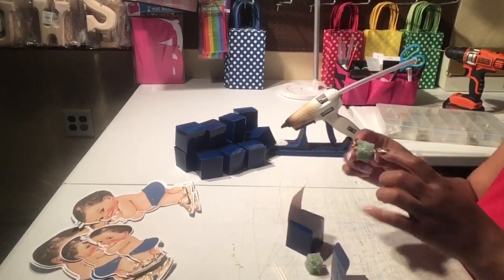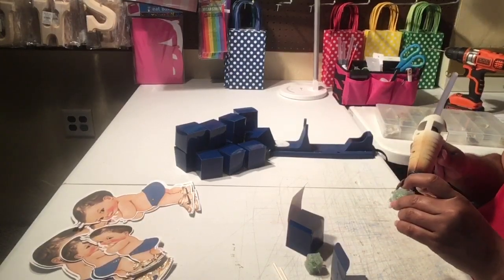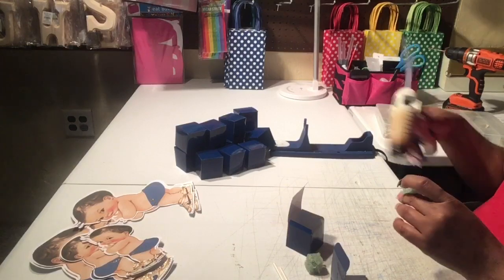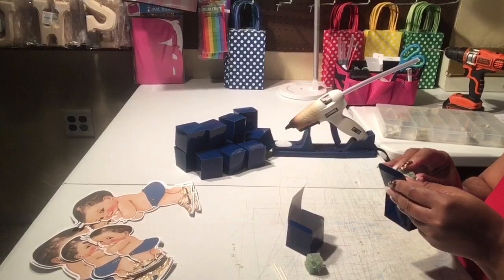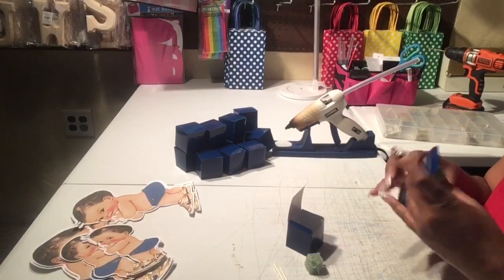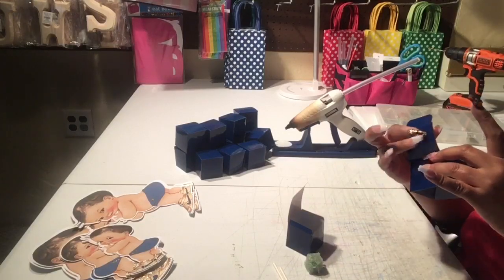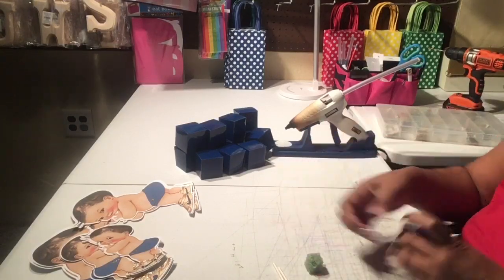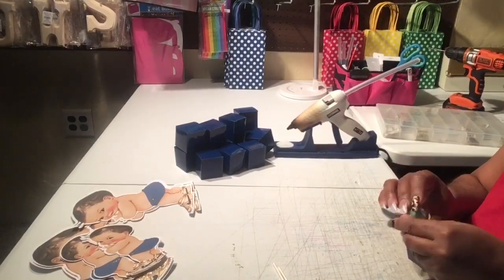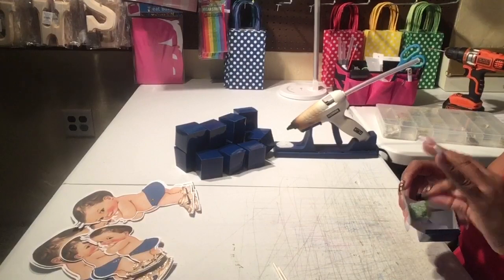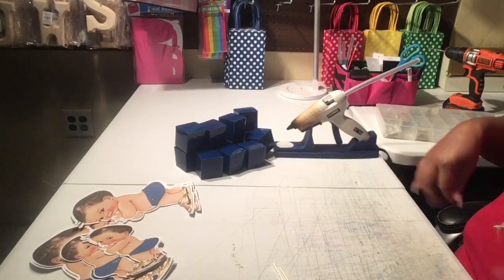And go ahead and place some glue on the sides of the foam. And we go ahead and glue it to the top. Side, let it dry.